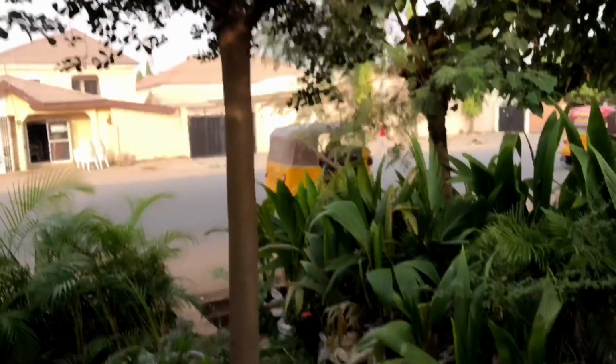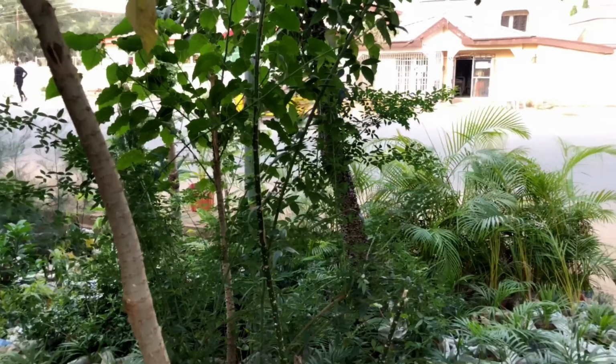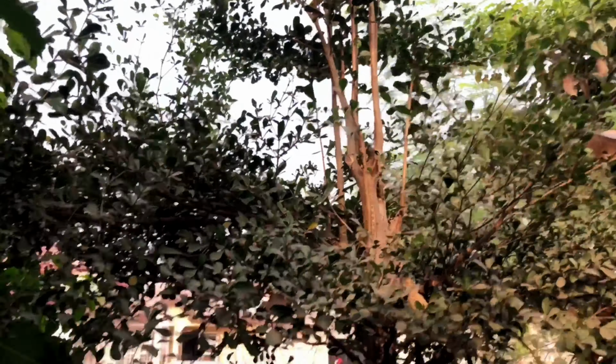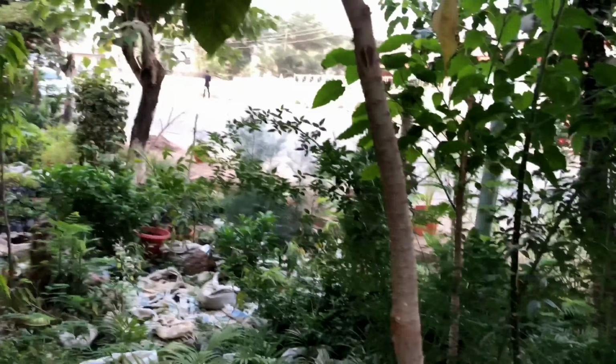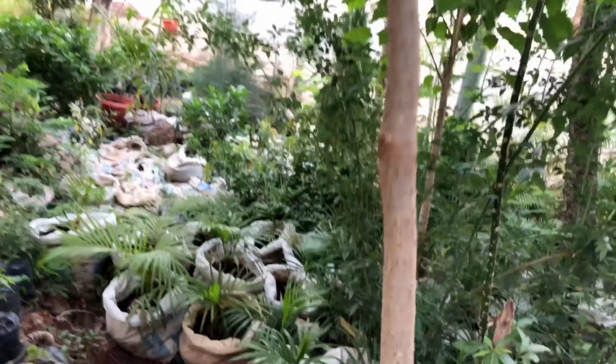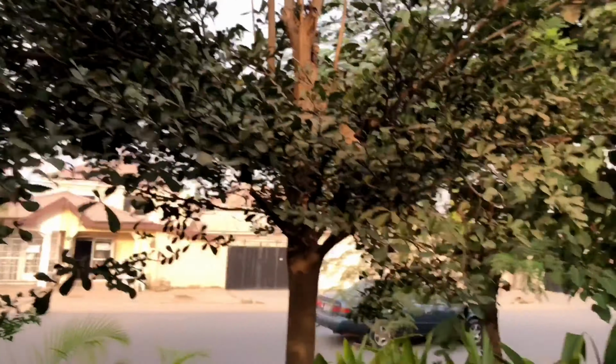The umbrella tree that you see in houses, all those beautiful houses. This tree is what people usually plant in their homes for shade. When they want to receive fresh air, they sit under the tree and receive fresh air. So these are the nursery plants, and this is the big plant.